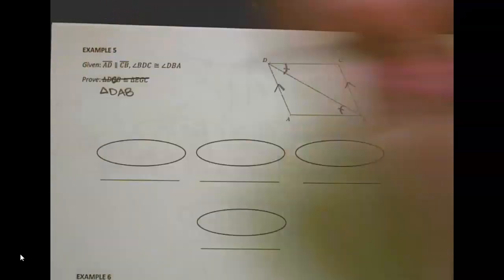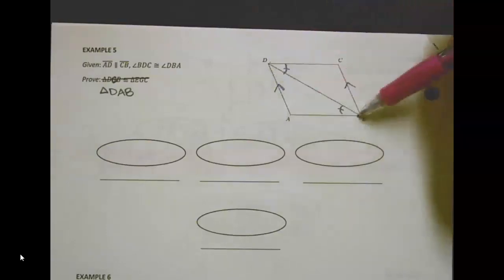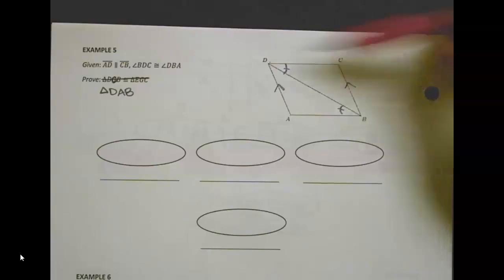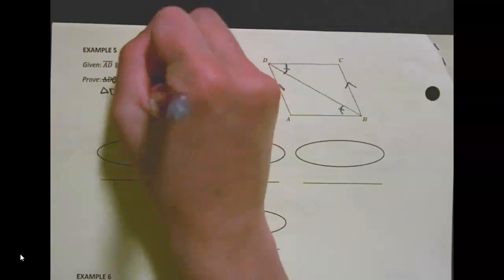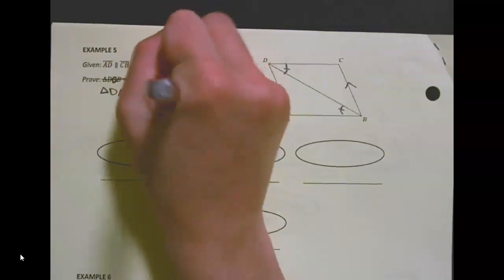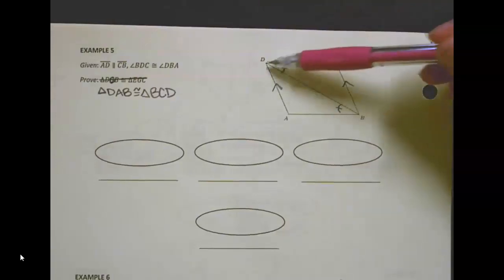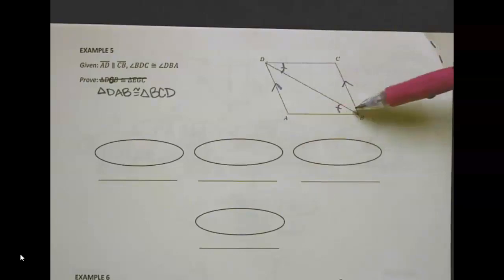I remember typing this one. I thought it was funny. DAB needs to be congruent to BCD. So I need to prove that triangle DAB is congruent to BCD.